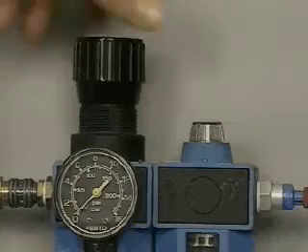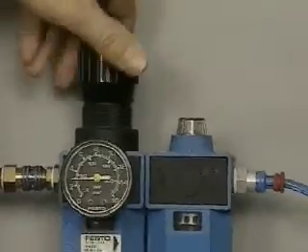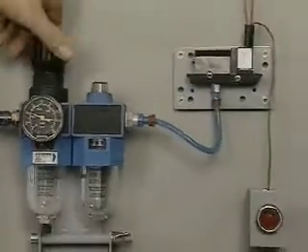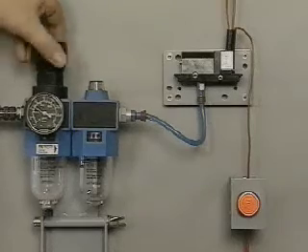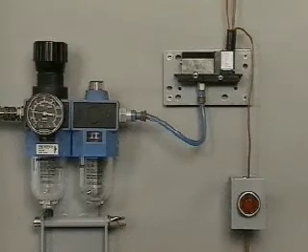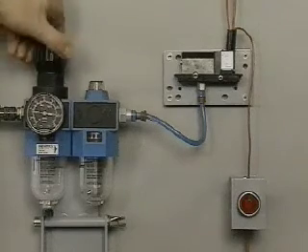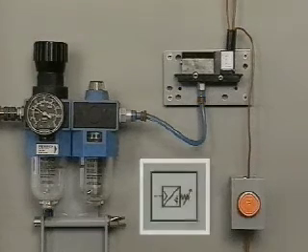Switches that are actuated by pneumatic or hydraulic pressure are called PE transducers or HE transducers. In this example, a diaphragm in the device actuates a micro switch when a preset value is reached. This results in an electrical signal. An example: the light is to go on when a certain pressure is reached.